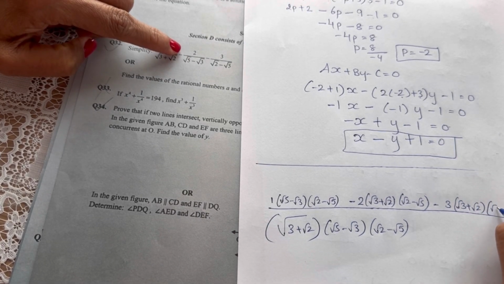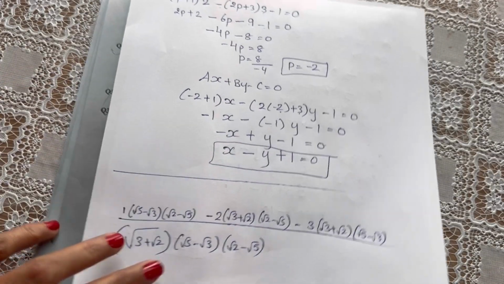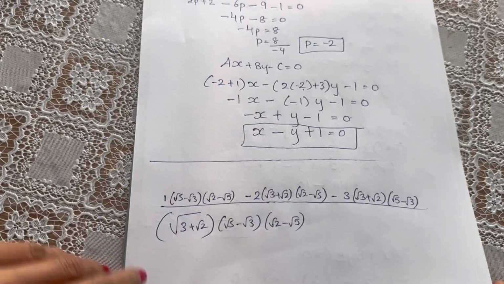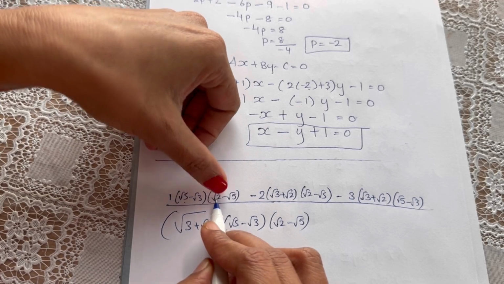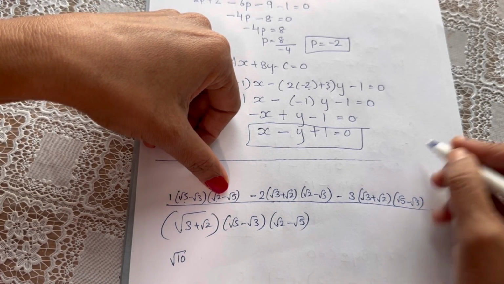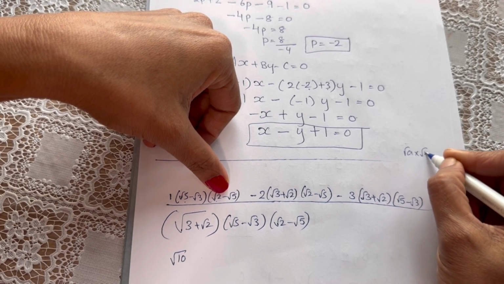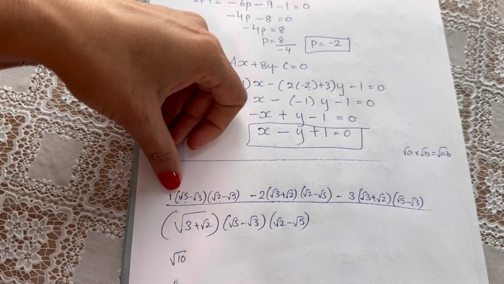Yes, now let's simplify this in real numbers. When we multiply the real numbers, here root 5 and root 2, which will be root 10. That is root A into root B is equal to root AB. Multiply 5 and 2, which is root 10.